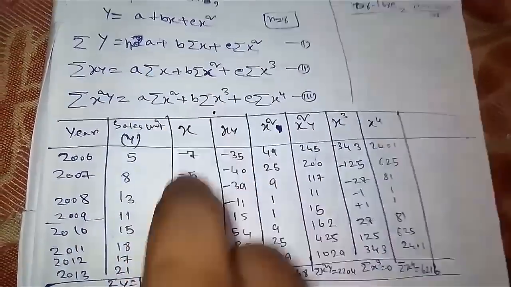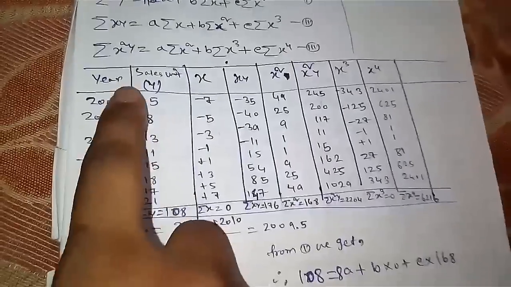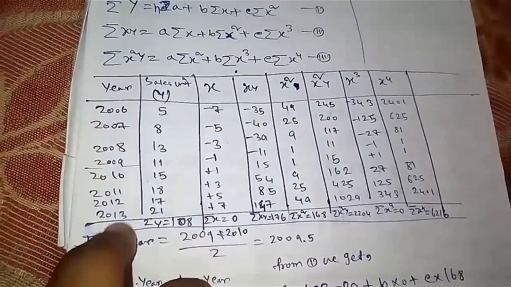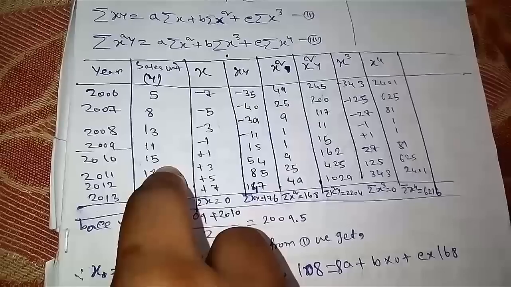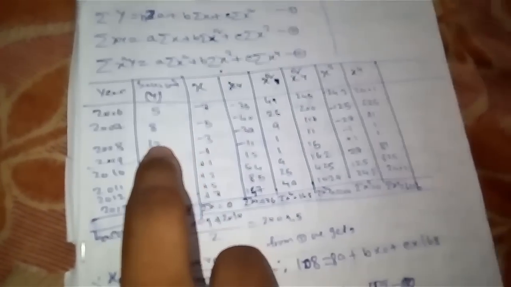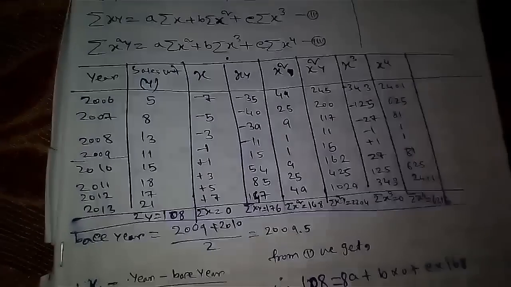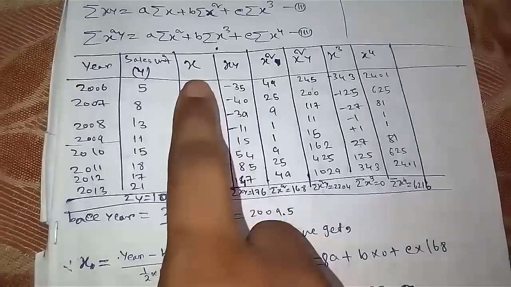so we can find the three variables using these three equations. This is our table, where we put the sales units, which is the value of y in our equation. Let me focus the camera first. Okay, now the value of x.